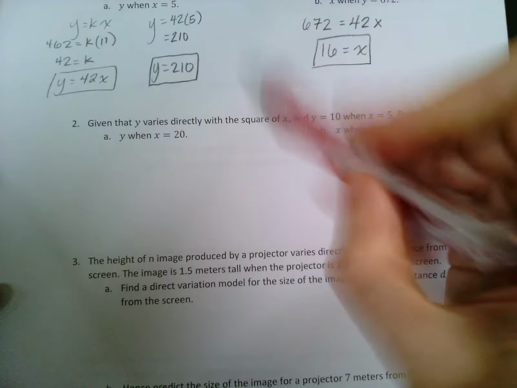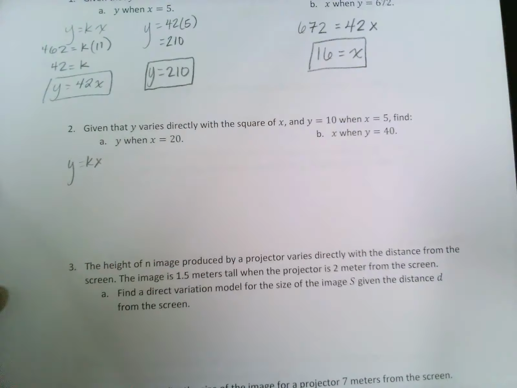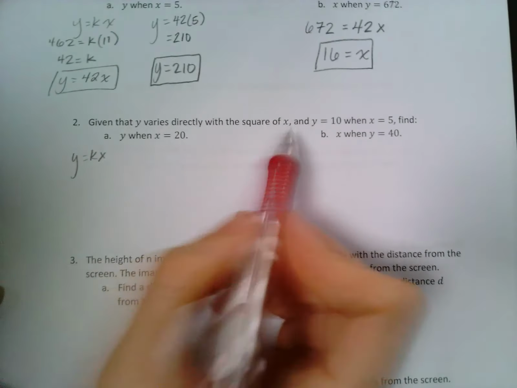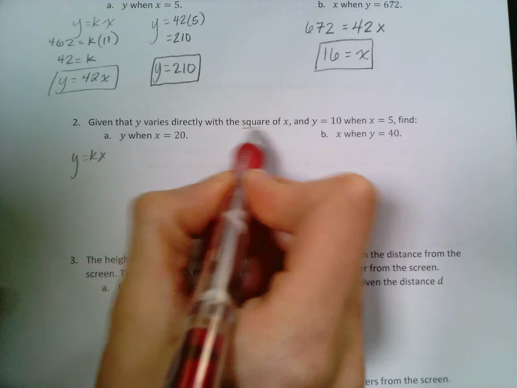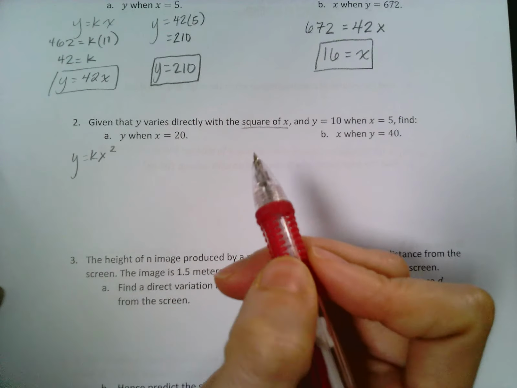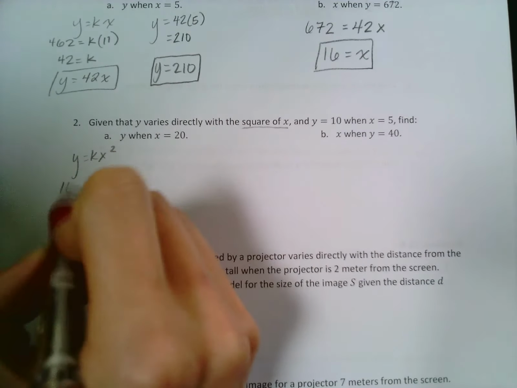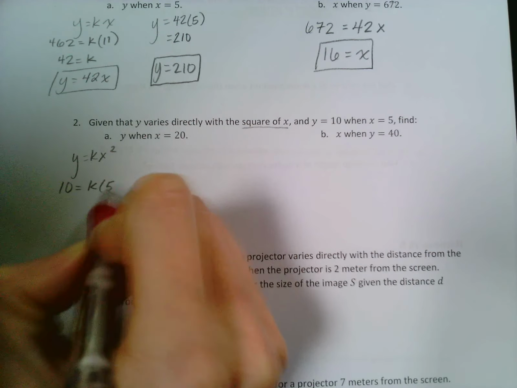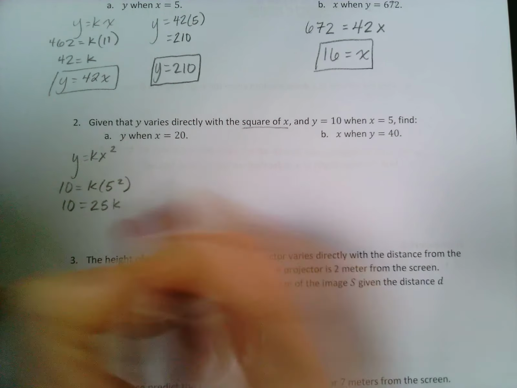All right, problem number 2. Y varies directly, so y equals kx. Y equals kx. We know y varies directly with the square of x, which means I'm going to make x squared. That's all I have to do. Y equals 10 when x equals 5. So I'm going to do 10 equals k times 5 squared. That's going to be 10 equals 25k.